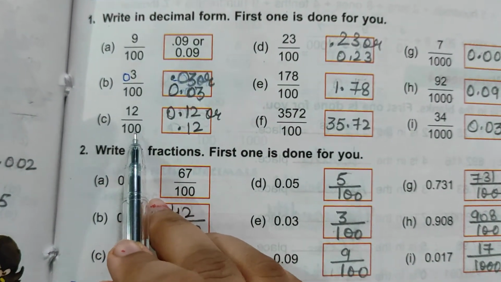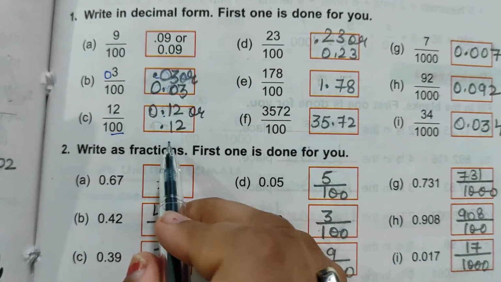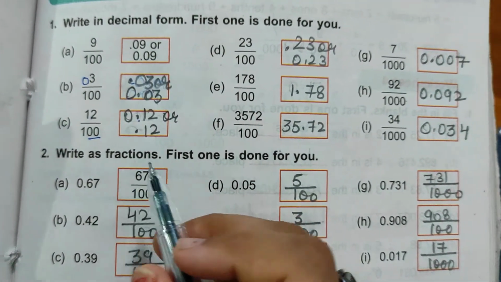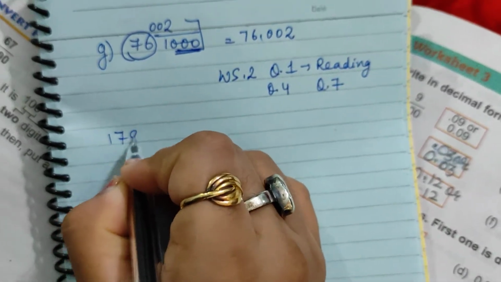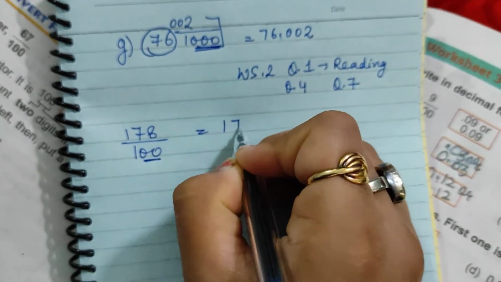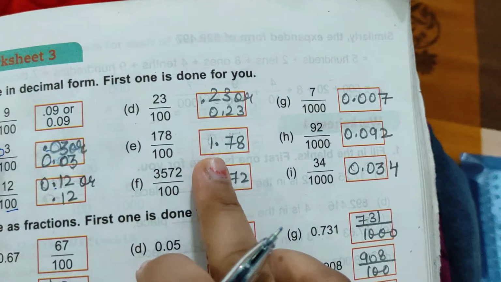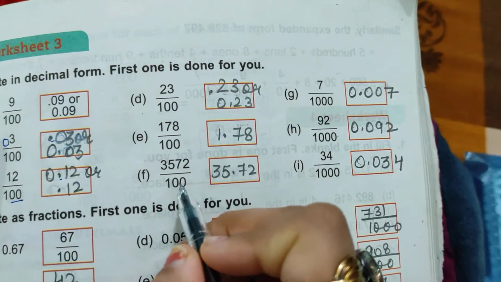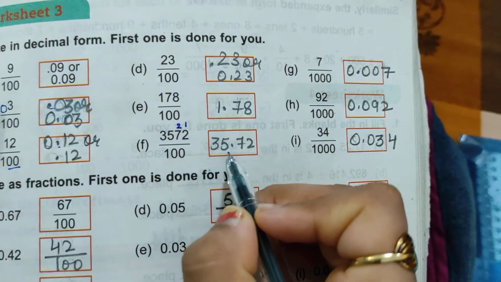It is 12 upon 100. There are 2 zeros and 2 places. It will directly become 0.12. See, 178 upon 100. There are 2 zeros, so we will put the decimal after 2 places. First place, second place, we will put the decimal here. So it will be 1.78. After 2 places, you will put the decimal. First place, second place, 35.72.